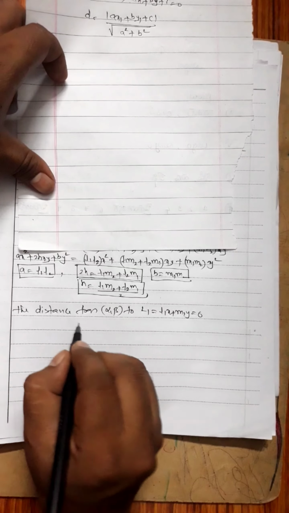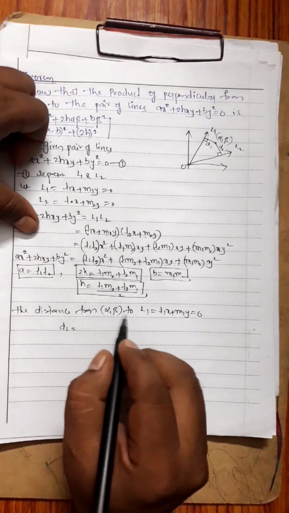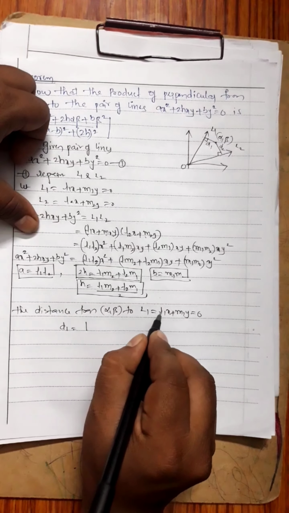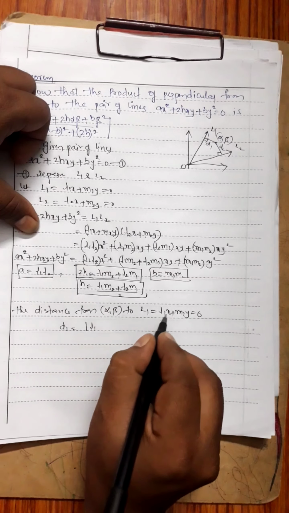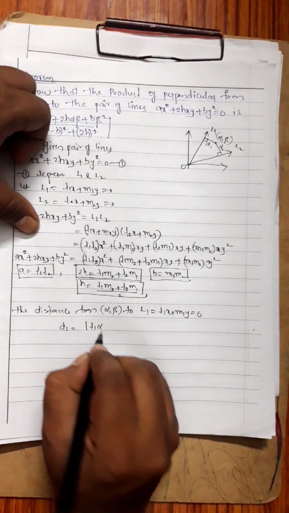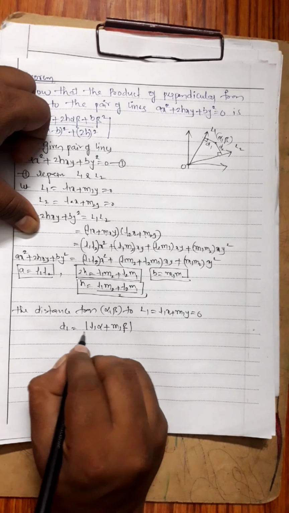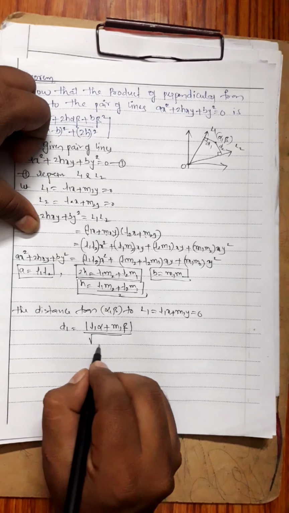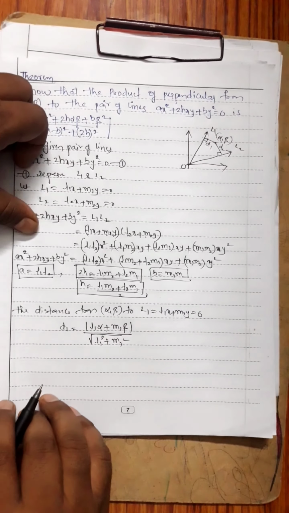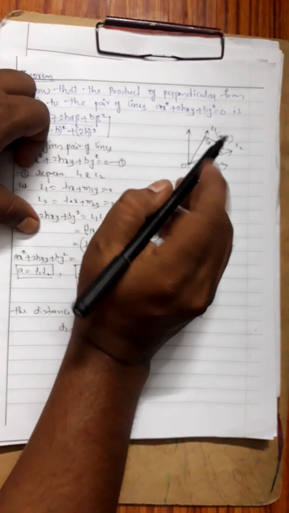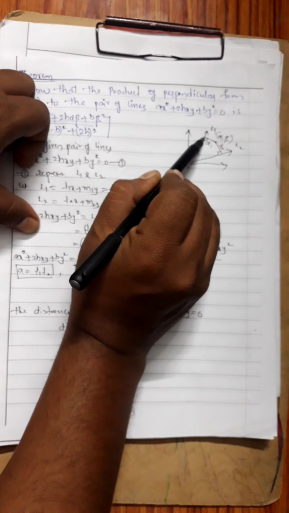Therefore the distance d1 is equal to mod of (L1 alpha plus M1 beta) by the square root of L1 square plus M1 square. This is the distance d1 from (alpha, beta) to the line L1.